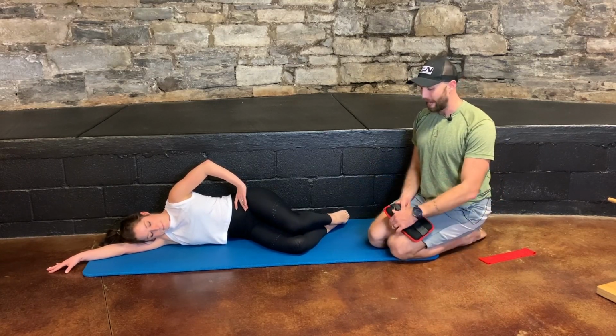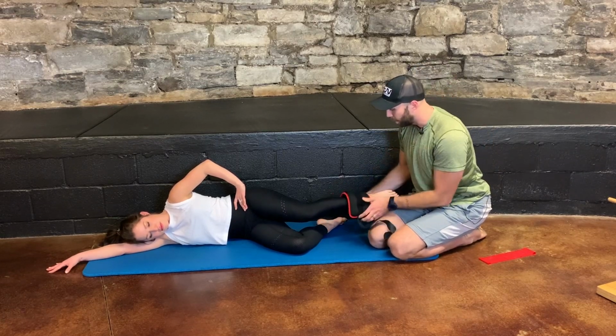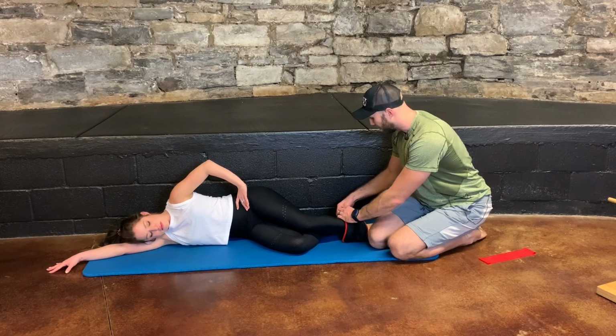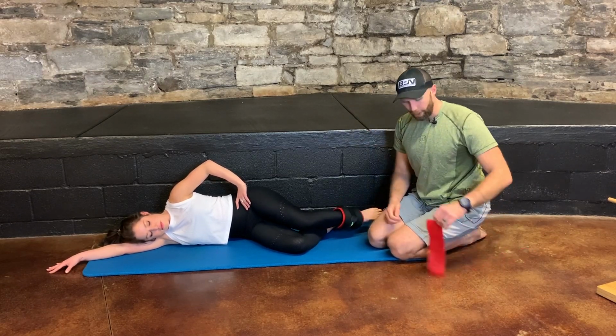Now, once you finish that, the next level would be to actually add weight. So one thing that you could do is you could actually use ankle weights, like so. This is what I'm going to have her use. But you can also, let's strap that on there. You can also use a TheraBand of some sort.